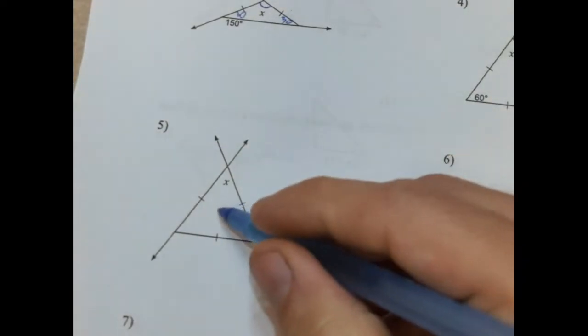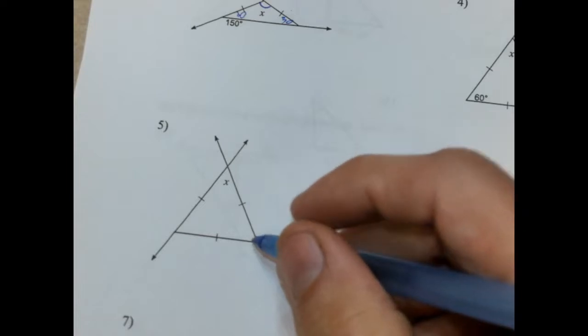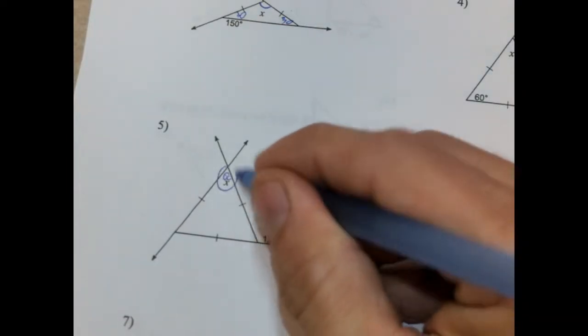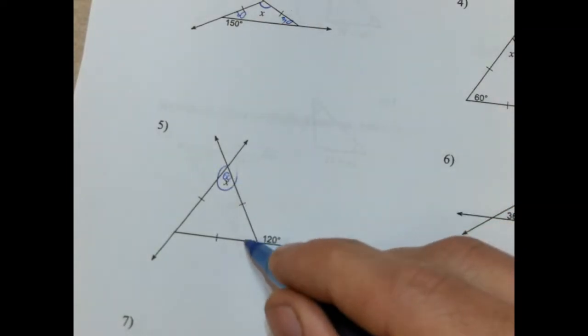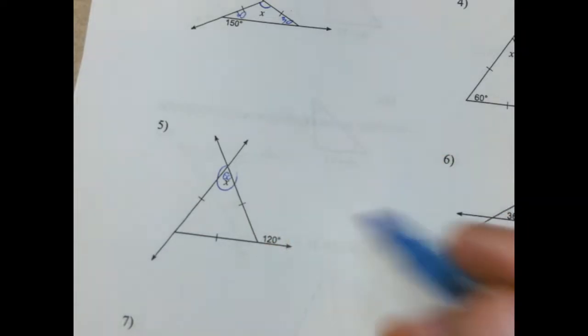Over here, this is an equilateral triangle, which means all of these are 60. You can use this to find linear pairs of 60, but you don't need to. If you know it's an equilateral, you know all the angles have to be 60.